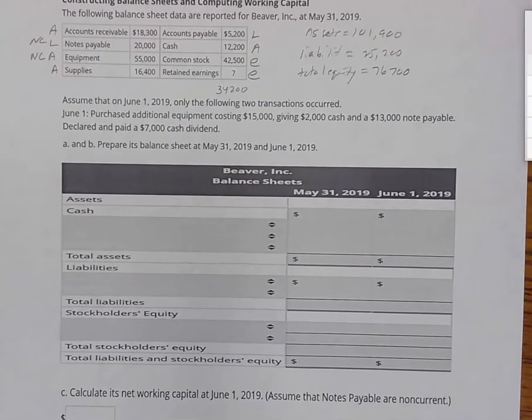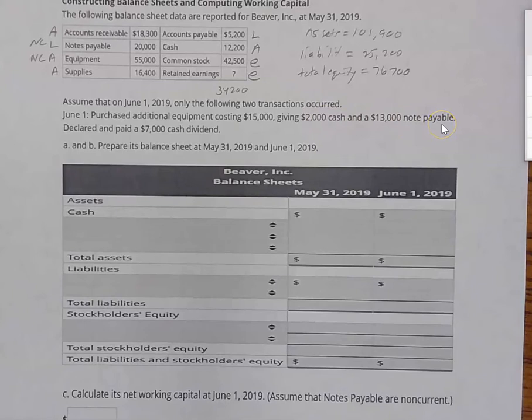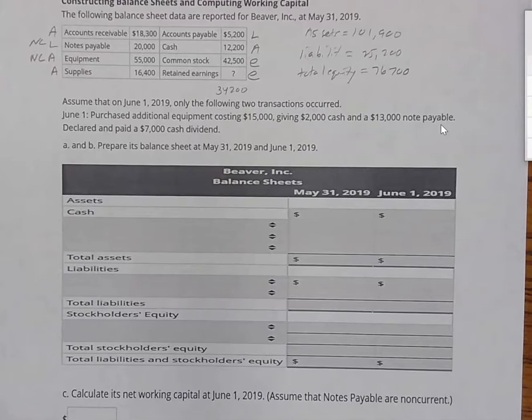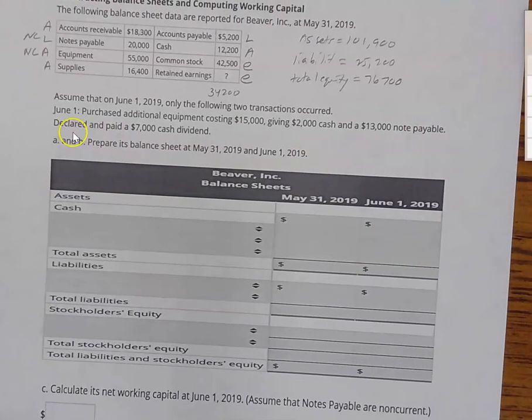Okay, so it says here then, assume that on June the 1st, only the following two transactions occurred. We purchased additional equipment costing $15,000, giving $2,000 in cash and issuing a $13,000 note payable. So we made basically a $2,000 down payment, and we paid $2,000 in cash, and then we also declared and paid a $7,000 cash dividend.